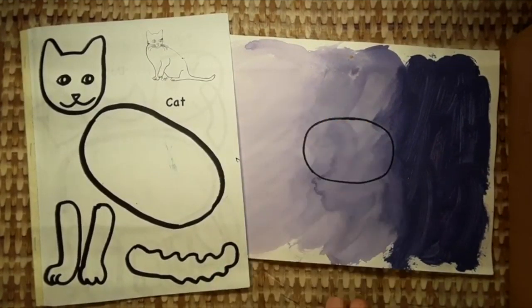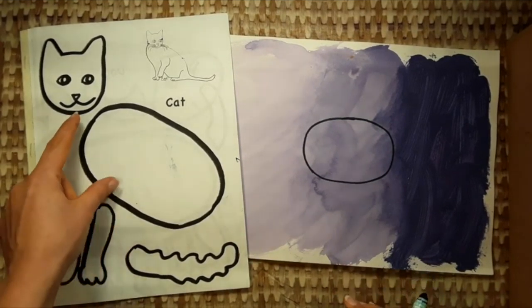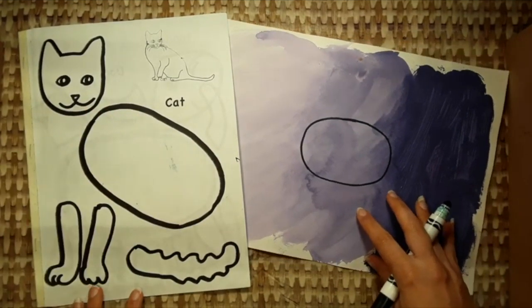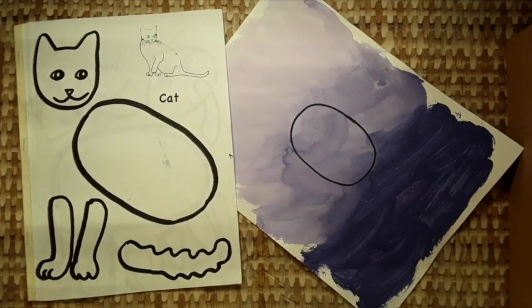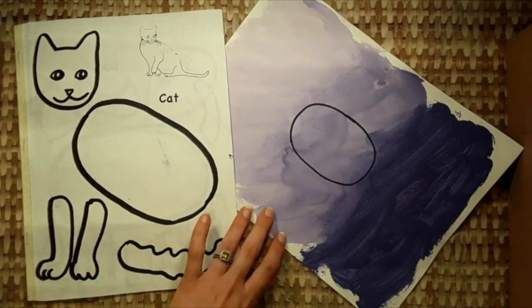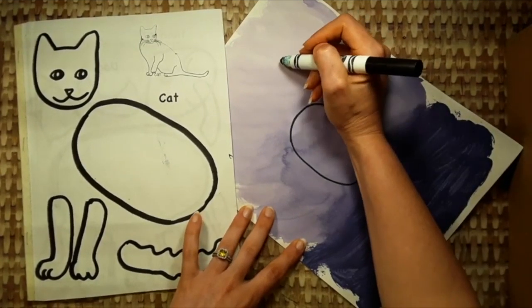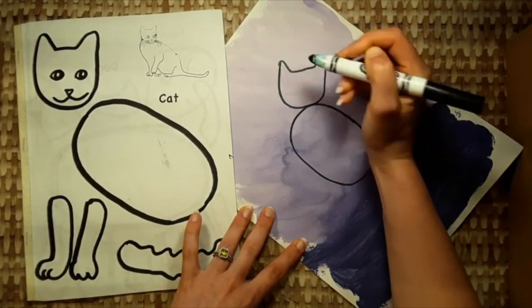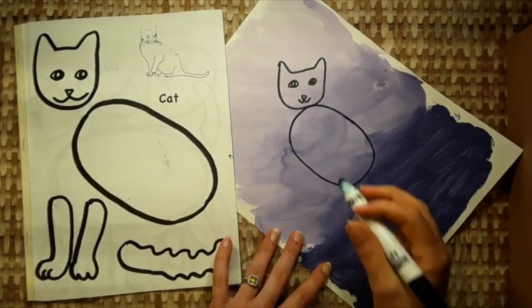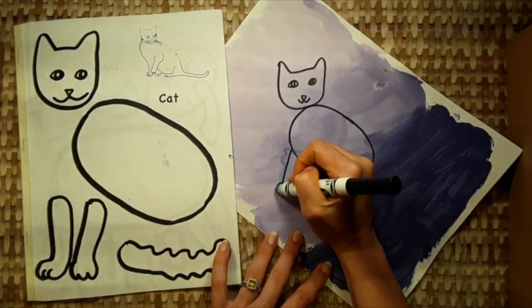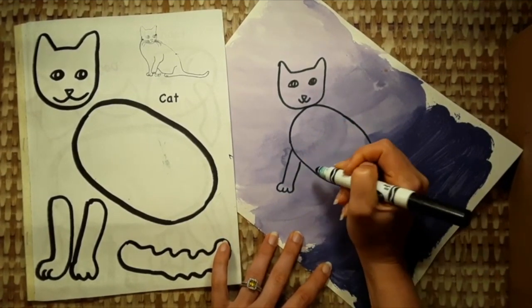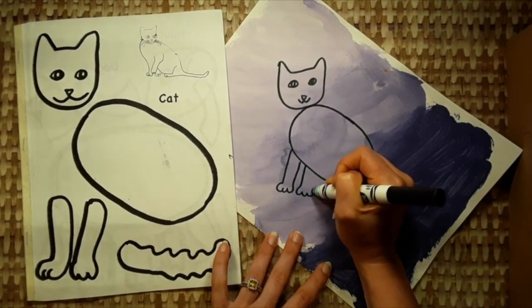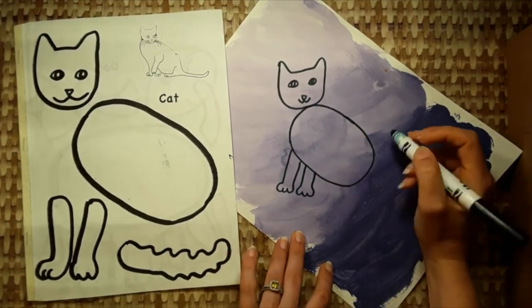Now draw the body parts. For the cat, we need to turn the oval diagonally, like this. Now let's draw the rest of the cat's body parts. Here is the head. Here are the legs. And here is the tail.